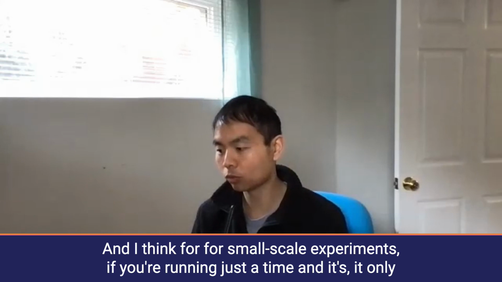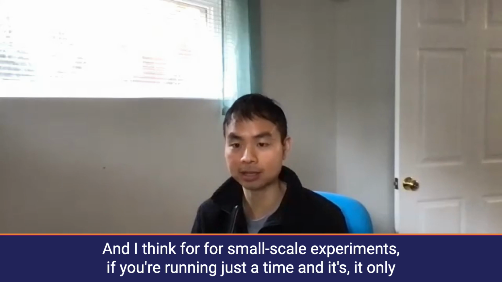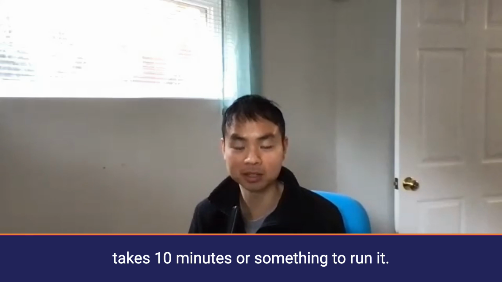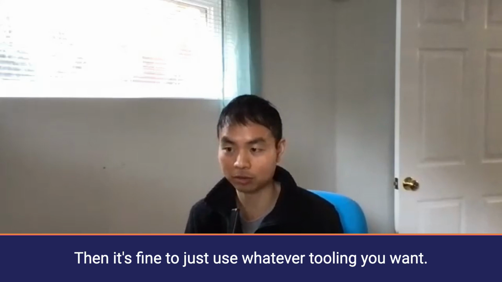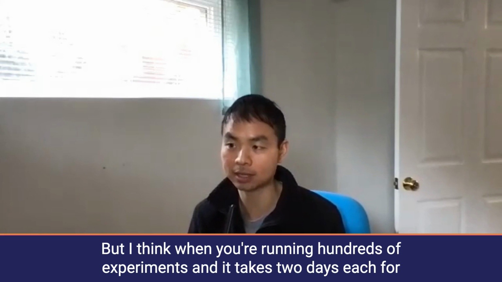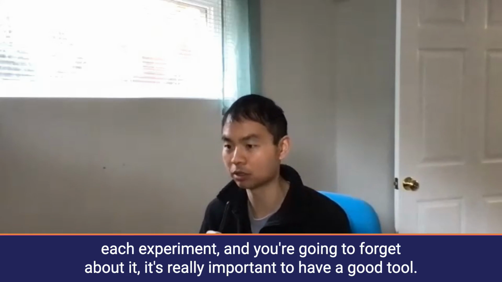And I think for small scale experiments, if you're running just a few at a time and it only takes 10 minutes or something to run it, then it's fine to just use whatever tooling you want. But when you're running hundreds of experiments and it takes 2 days for each experiment and you're going to forget about it, it's really important to have a good tool.